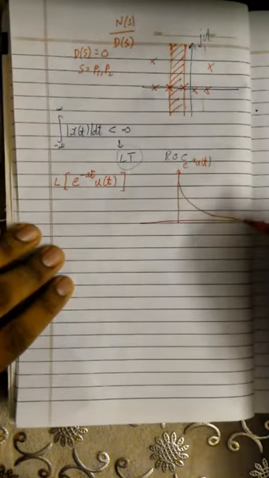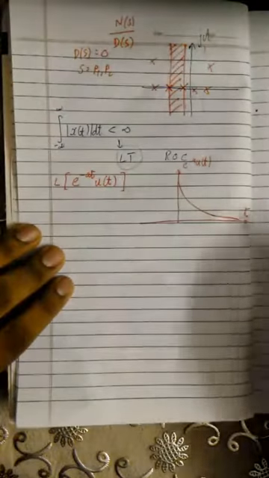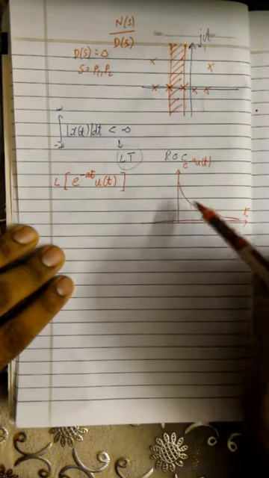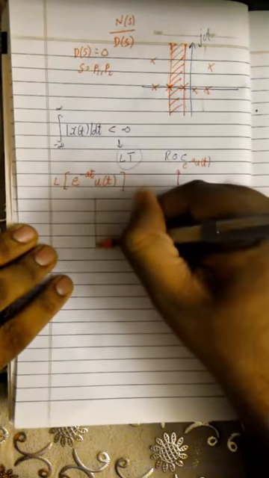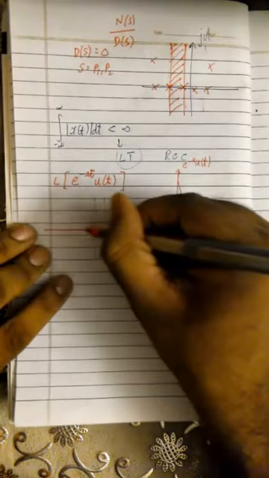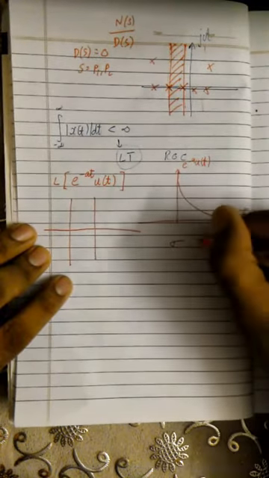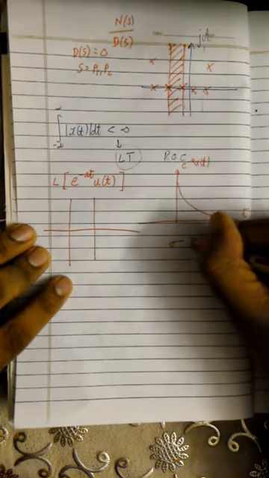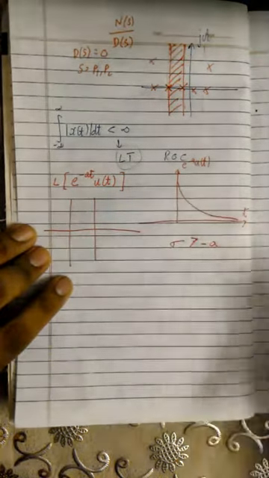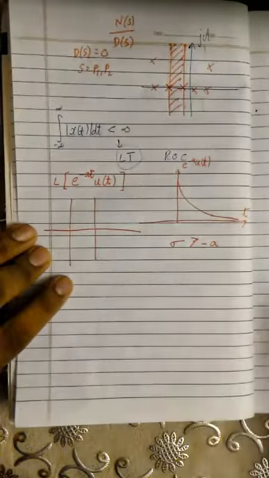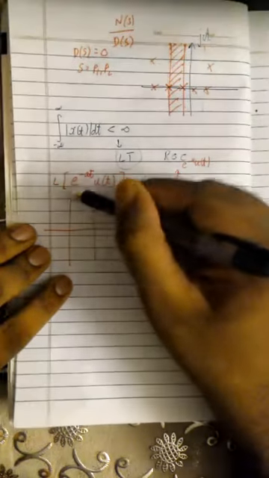So this is a right-sided graph, and if you remember the ROC that you got, the final answer was sigma greater than minus A. This is the answer that you got, or in other words, this is the ROC.